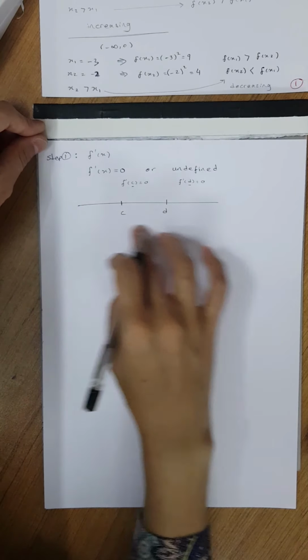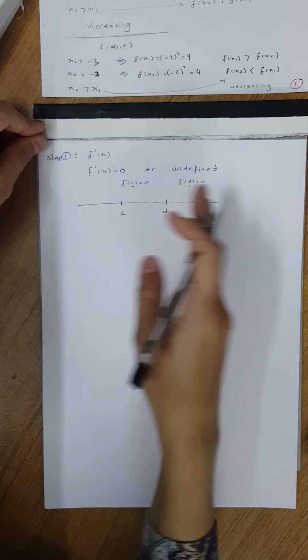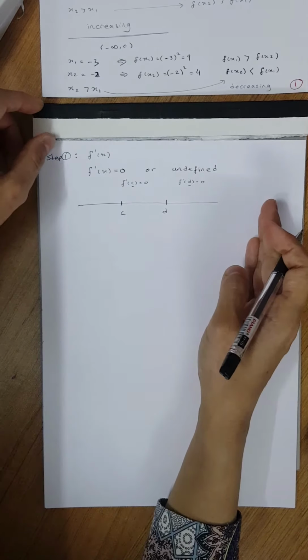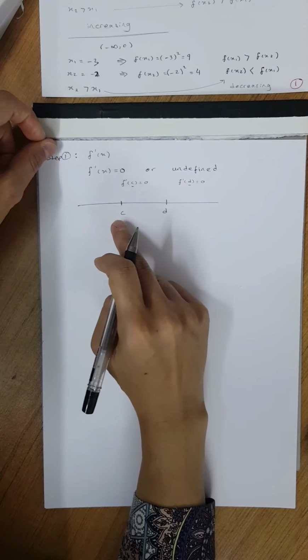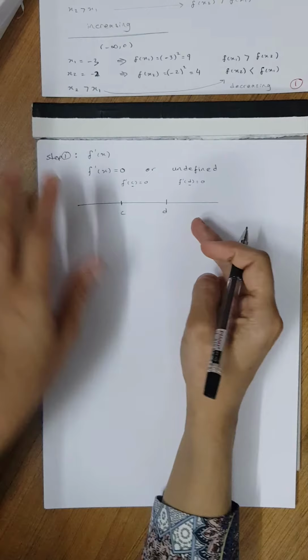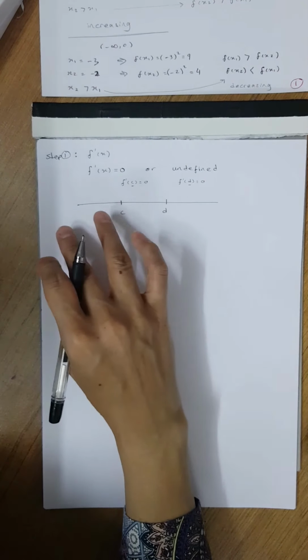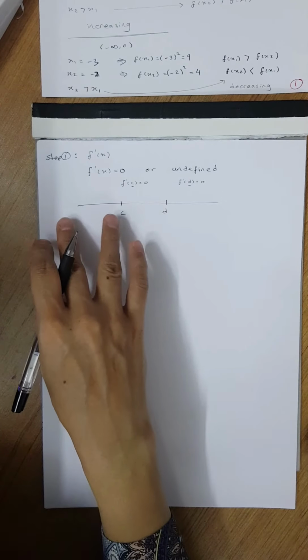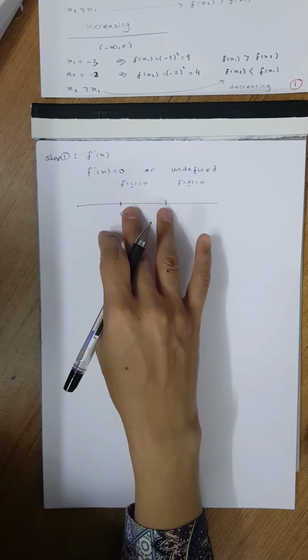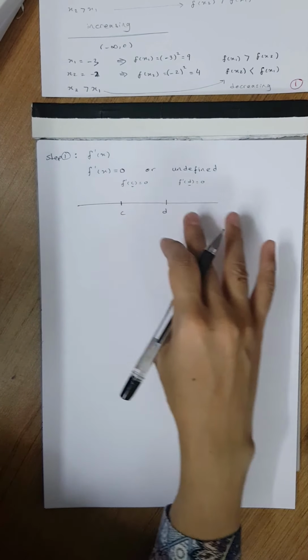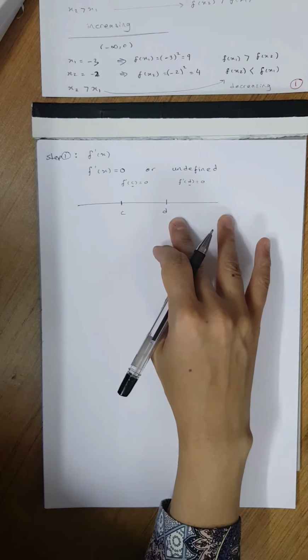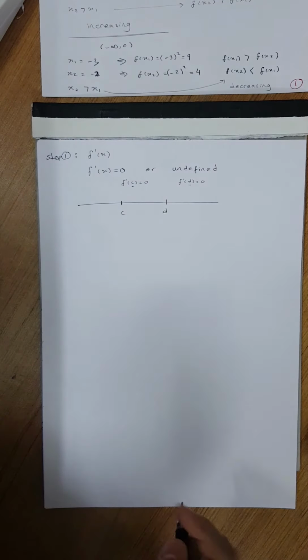It starts from negative infinity to positive infinity. When we put those numbers on the real number line, it divides the real number line into sub-intervals. Look, here we have got one interval, here an interval from C to D, and here an interval from D to infinity.